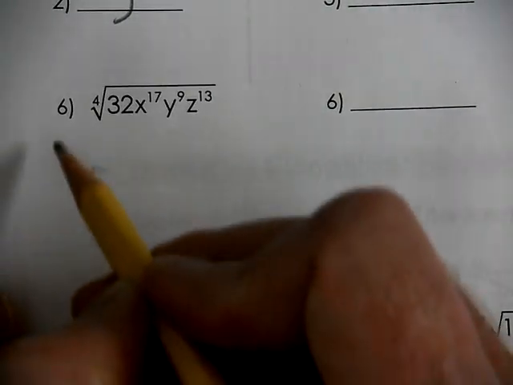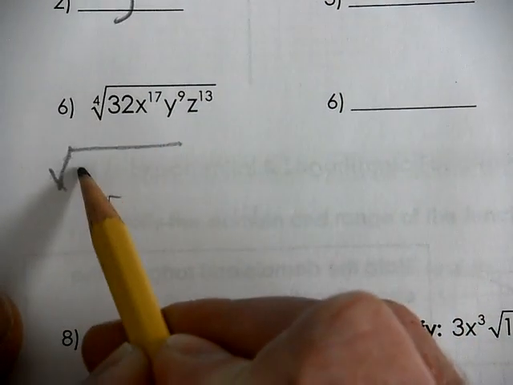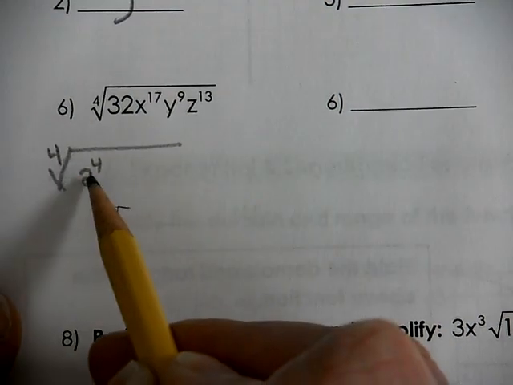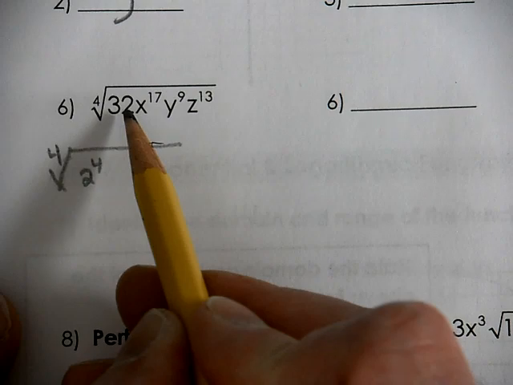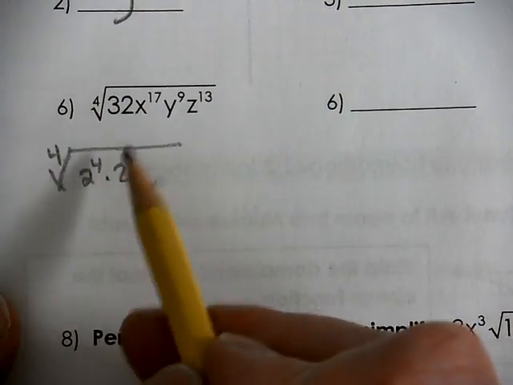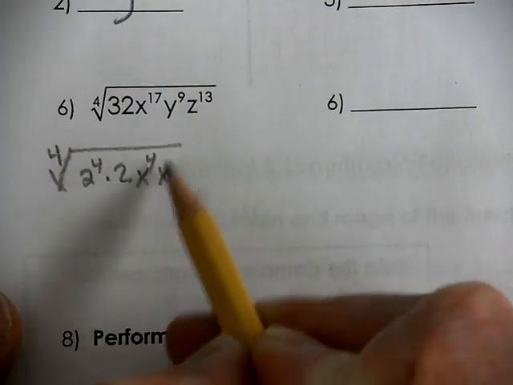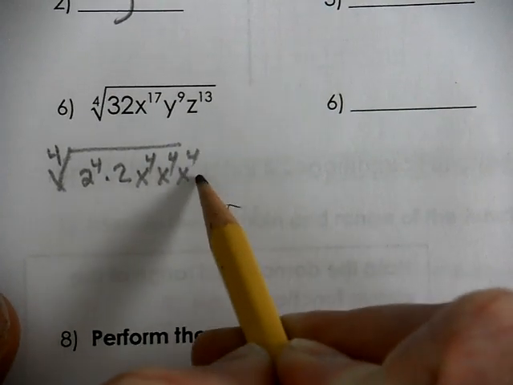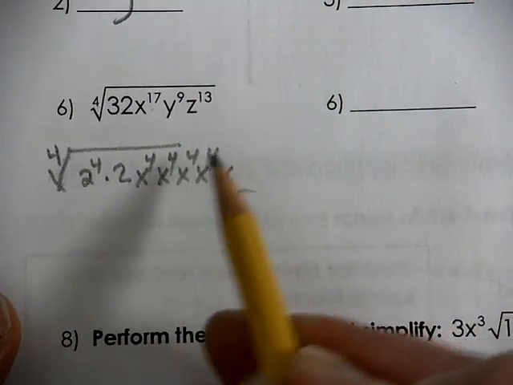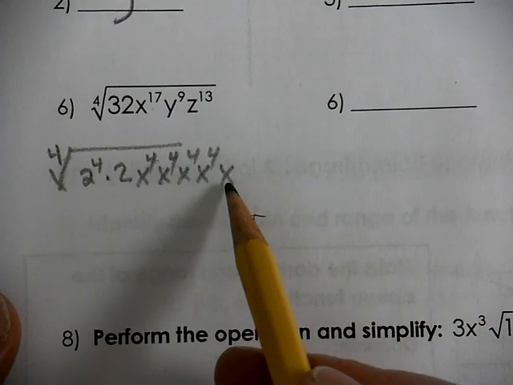So 32 is 16 times an additional 2. That's 2 to the 4th power. This is the 4th root. You could plan it out like that if you can't visualize it. You have x to the 4th power and x to the 4th power and x to the 4th power and x to the 4th power with an extra x. That is 16 x's with an extra 17th x.